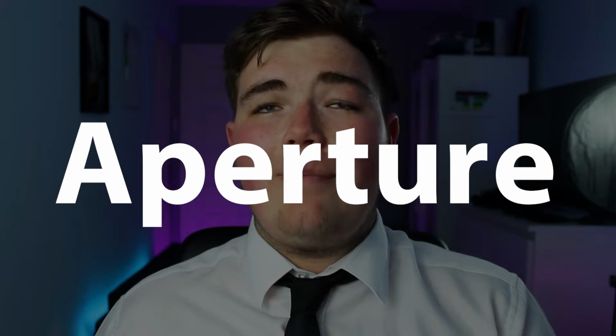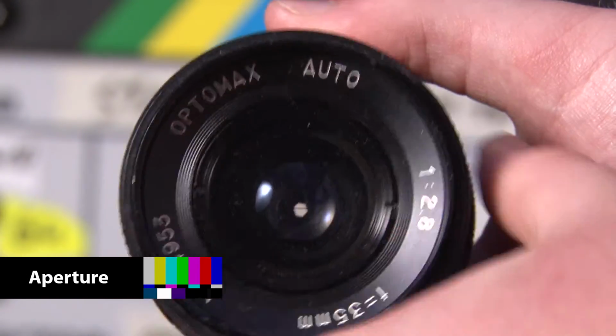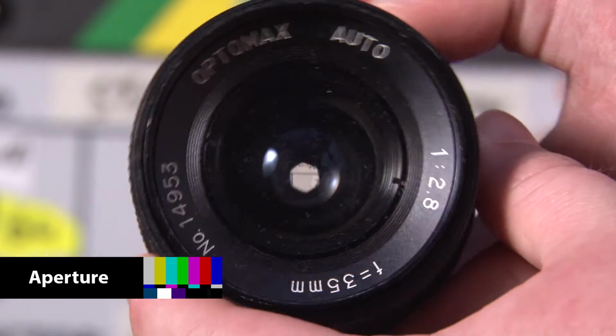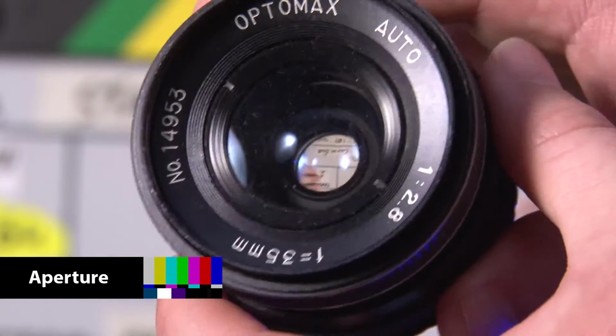The second element of the exposure triangle is aperture. This is the opening of the blade inside the lens itself. This is measured in f numbers. The lower the f number, closer to 1, will result in more light being able to hit the sensor, creating a brighter image. Another effect is that you will introduce bokeh.